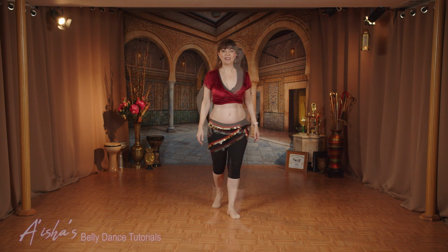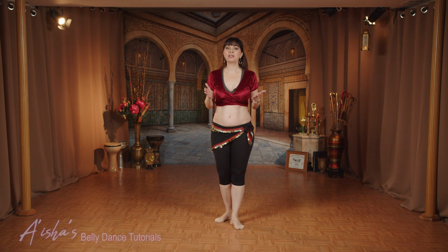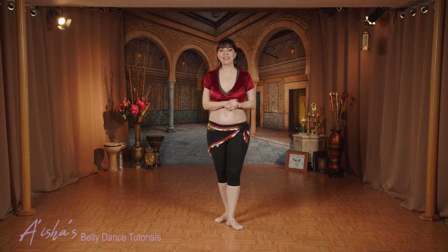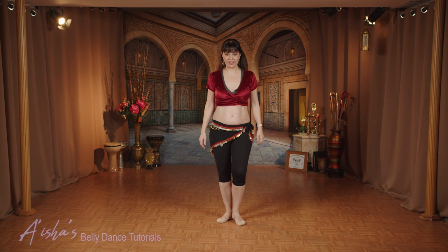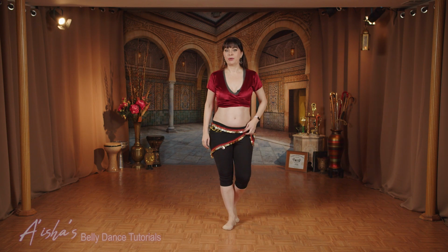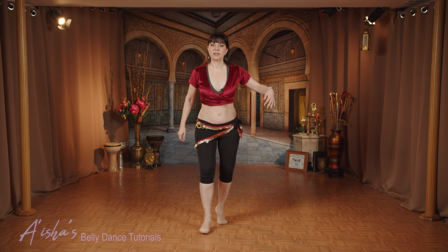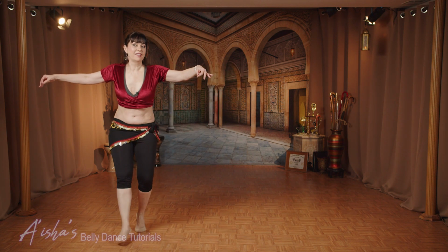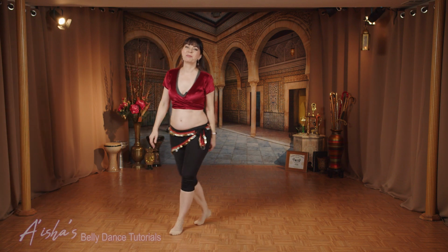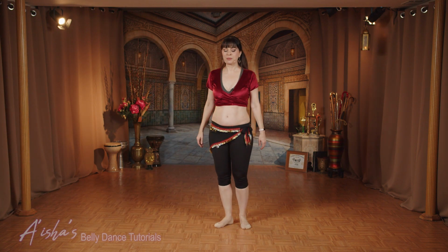All right. And now, of course, you can always add shimmies to the traveling undulations. We will do that in another class, at a more advanced level, but you can always add shimmies to the undulation. It's very nice, but that'll be for another time.